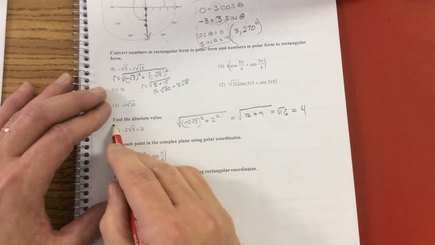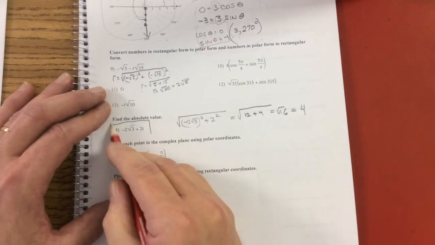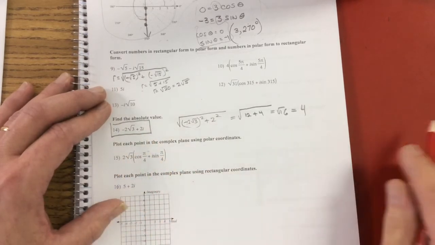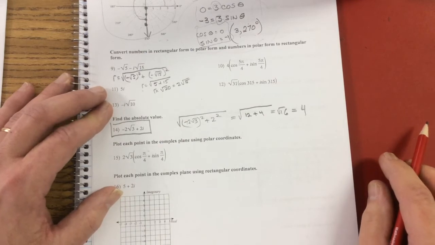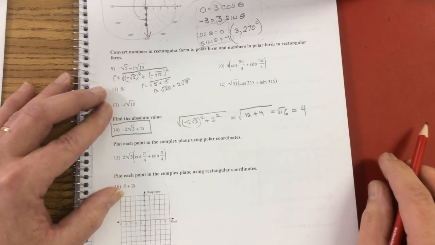Because the absolute value is the distance of the number from 0, which is the same as the definition for absolute value on a number line in the real number system. Distance from the number to 0.